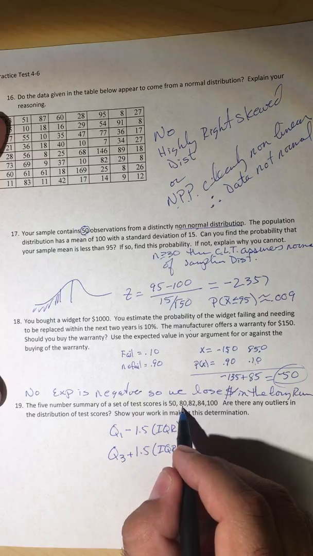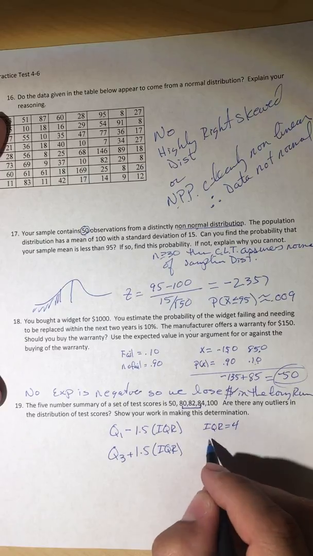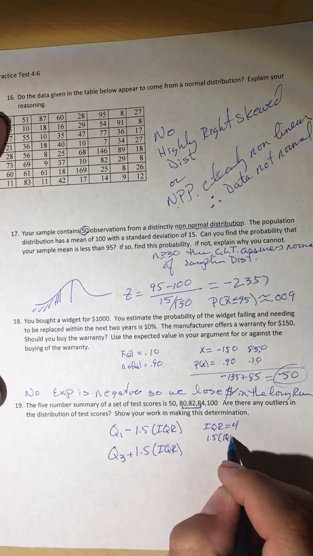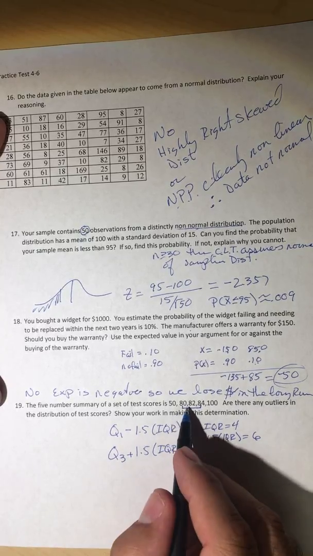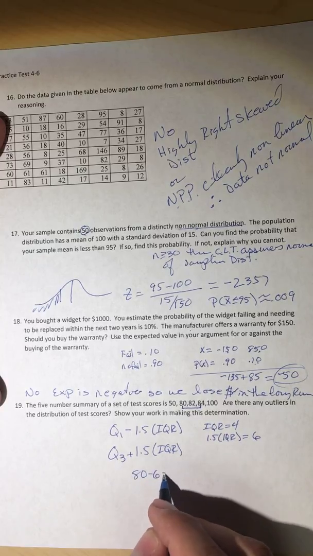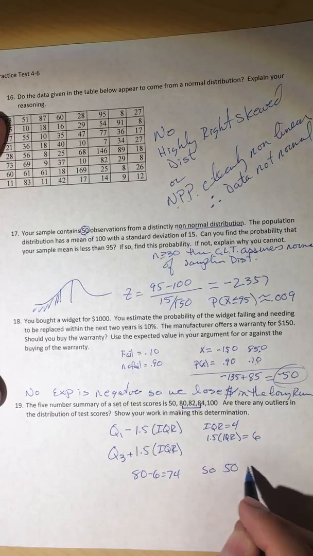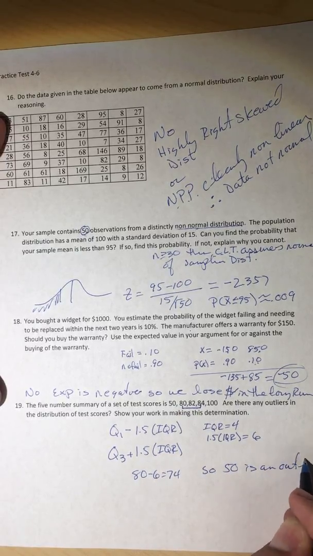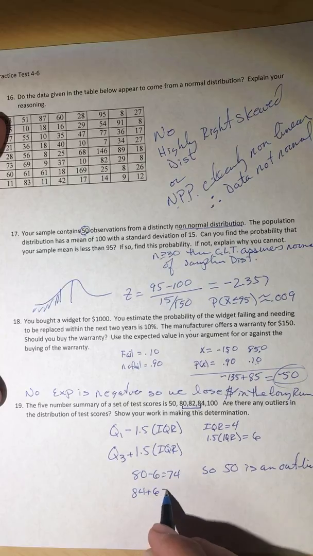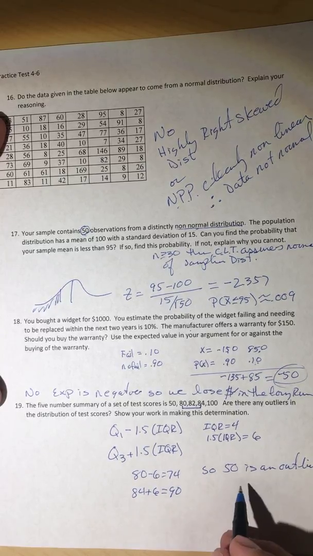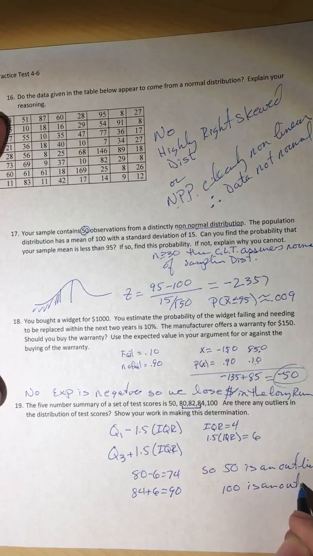So let's figure out what the IQR is. The interquartile range is 4. So the IQR is equal to 4. So 1.5 times the IQR is equal to 1.5 times 4, which is 6. So I'm going to take the first quartile and subtract 6 from it. So 80 minus 6 is equal to 74. So anything that's past 74 is an outlier. So 50 is an outlier. And then I'll do the same thing at the top end. So 84 plus 6 gives me up to 90. So anything beyond 90 is an outlier. So that means 100 is an outlier.